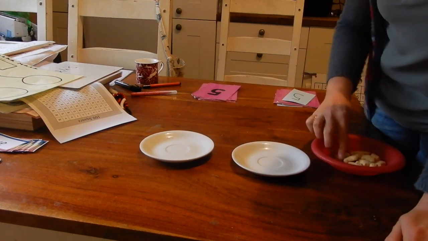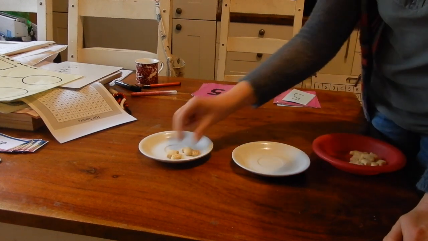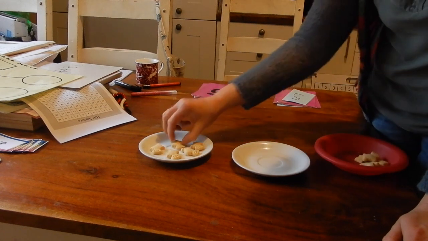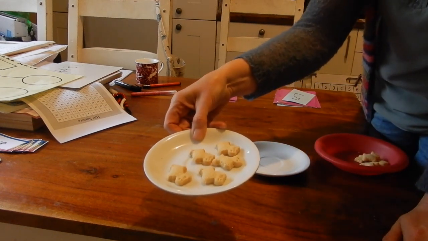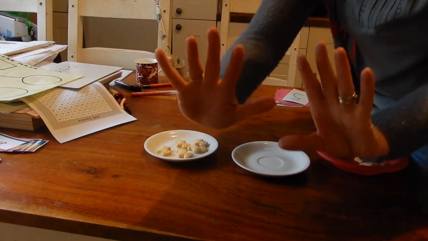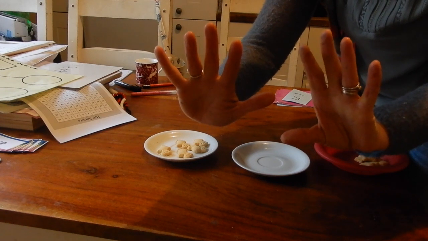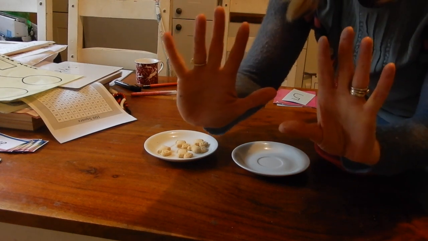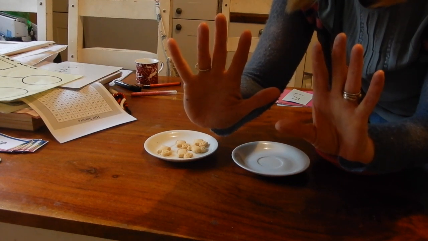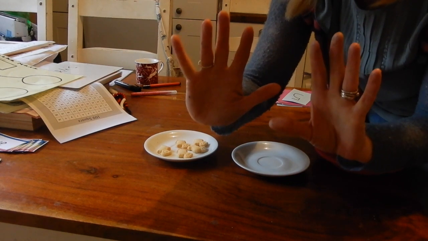So I'm going to put 1, 2, 3, 4, 5 dog biscuits on plate 1. 5 dog biscuits. I'm trying to make 10 in total, and I've just put 5 on plate number 1. Use your fingers at home, or the number bond chant if you know it already, but use your fingers.